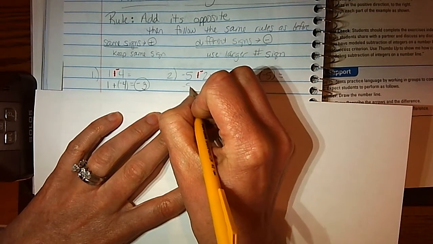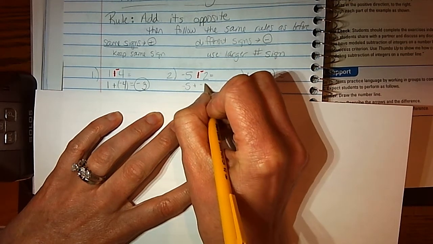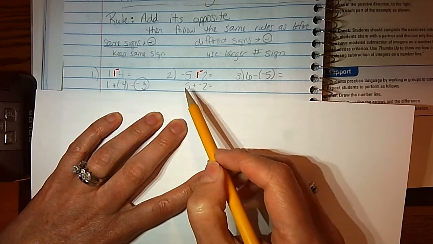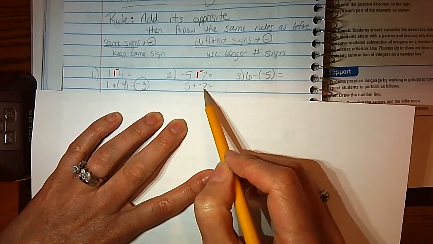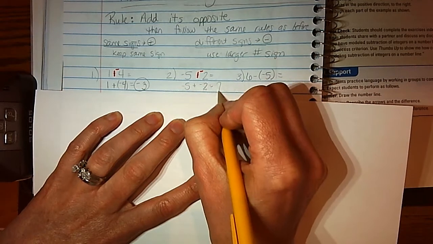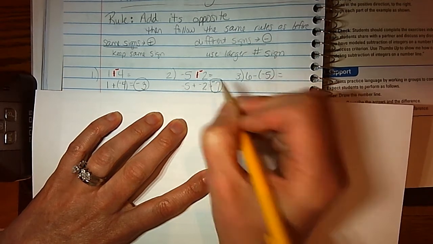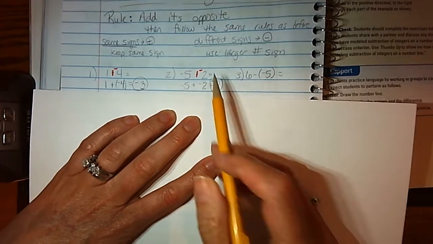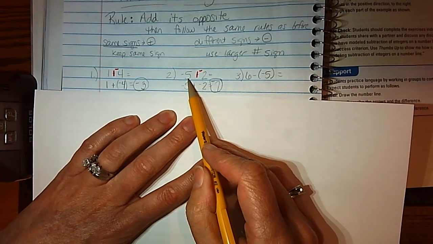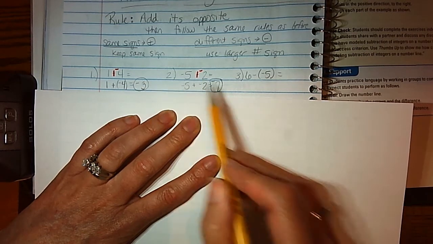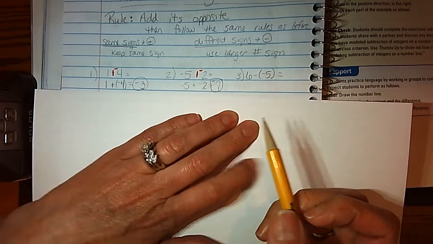So negative 5 plus a negative 2. I have, excuse me, the same sign. I'm just going to add them. 5 plus 2 is 7. And keep the same sign. So negative 7. And again, on a number line, if you started at a negative 5 and then you continue to jump backwards 2 more spots, you would end up on the negative 7.